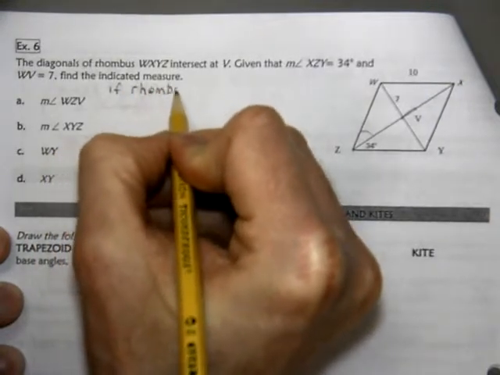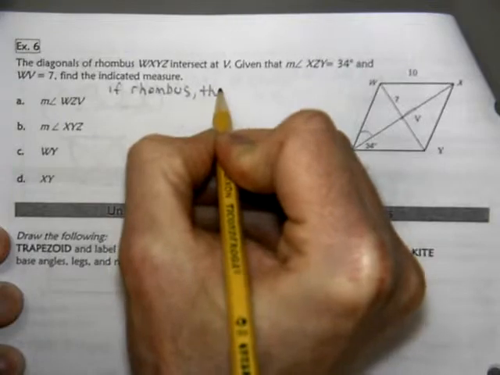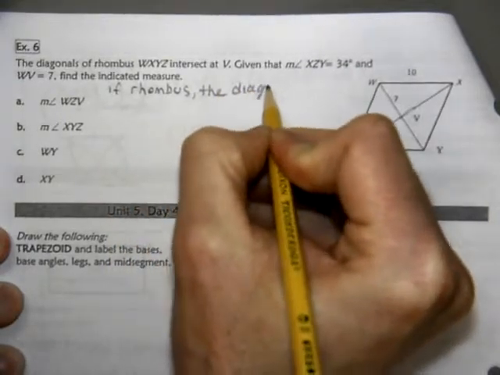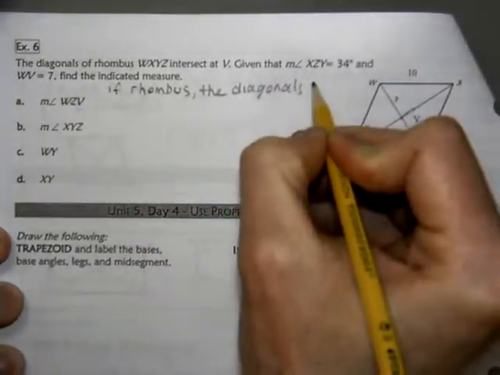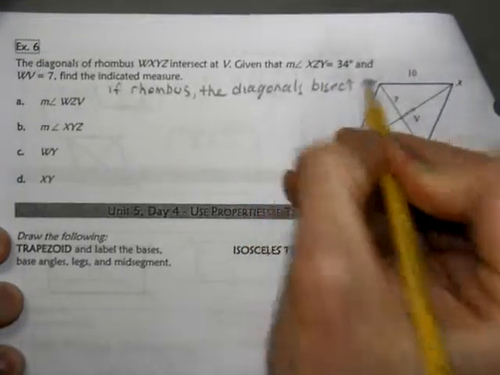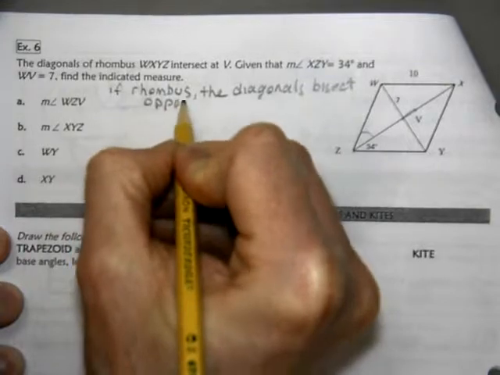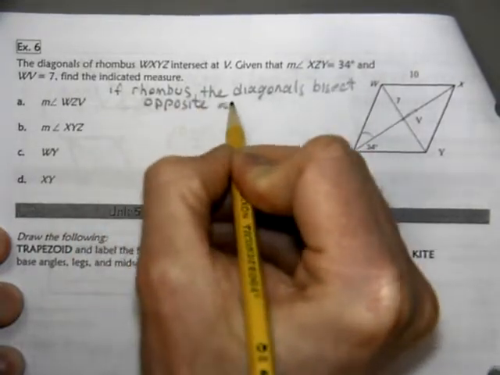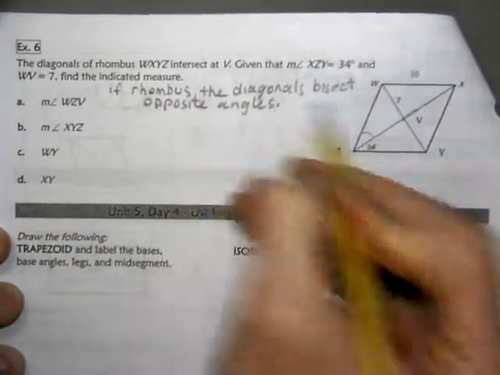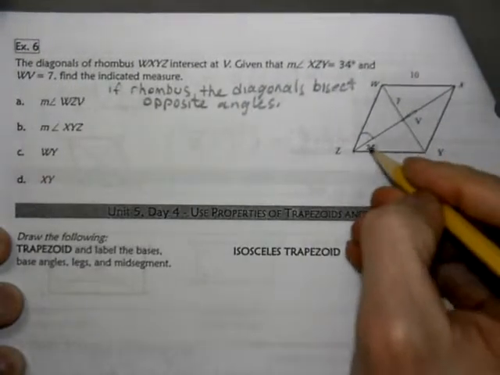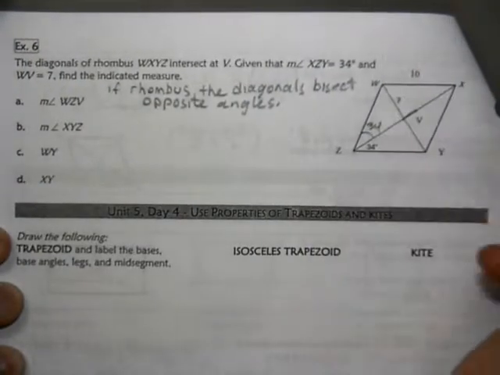If we have a rhombus, then diagonals bisect opposite angles. So if this is 34, that makes this side have to be 34.